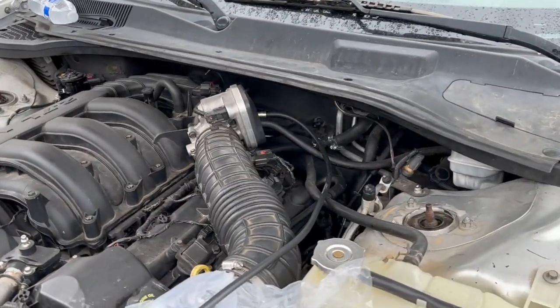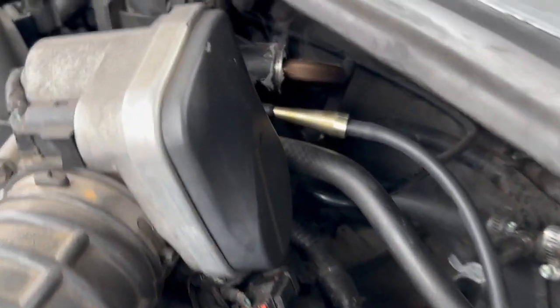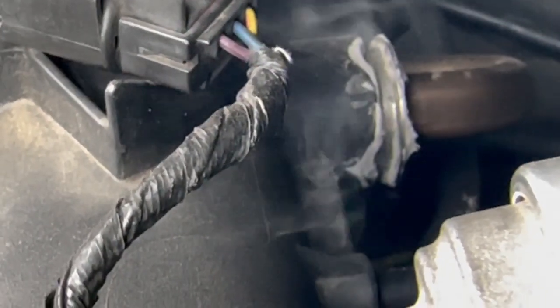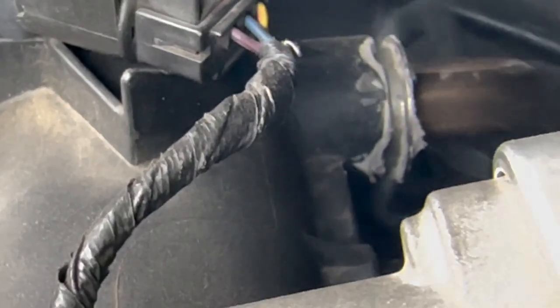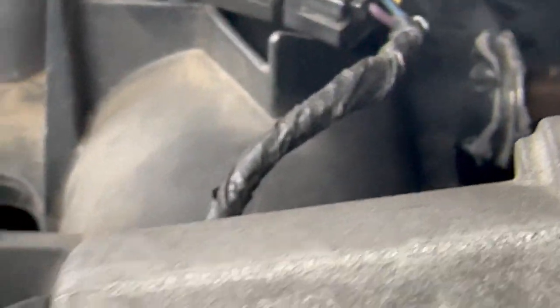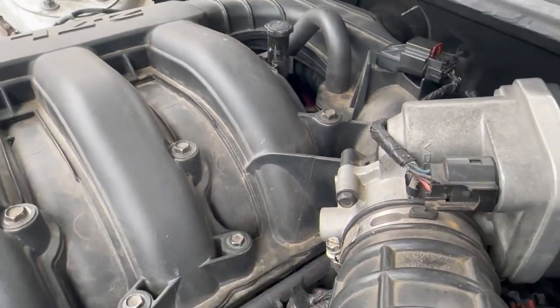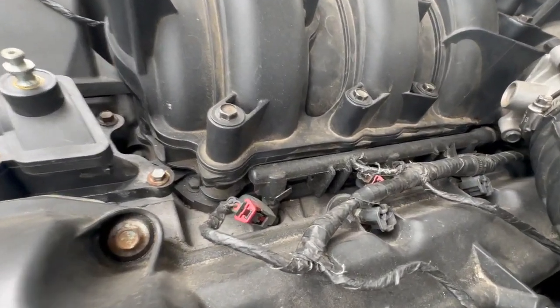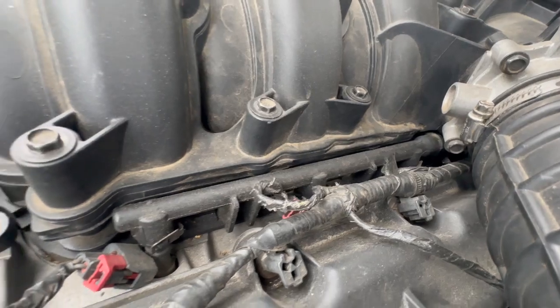I'll bring you guys over here on this side. Like that seal for the EGR valve. It's leaking from there. And we're going to continue and see if we see any other leaks, and check all around the base of the intake.